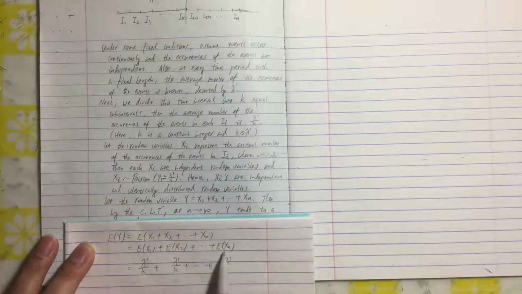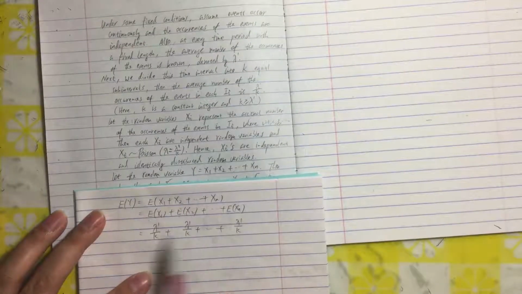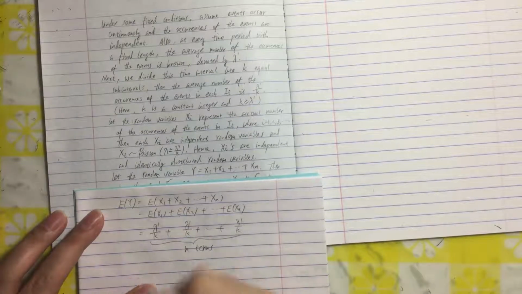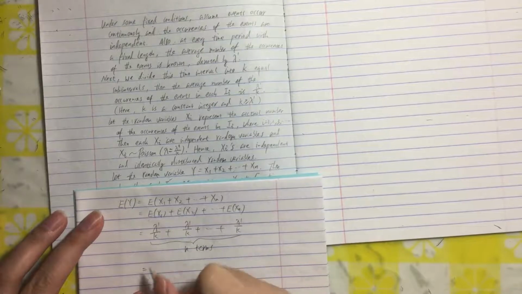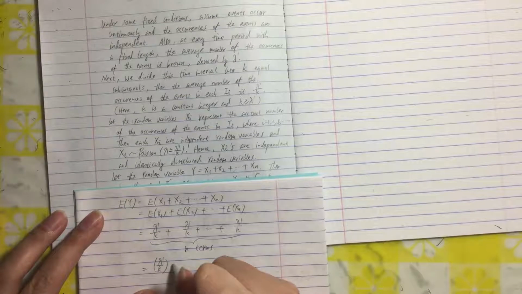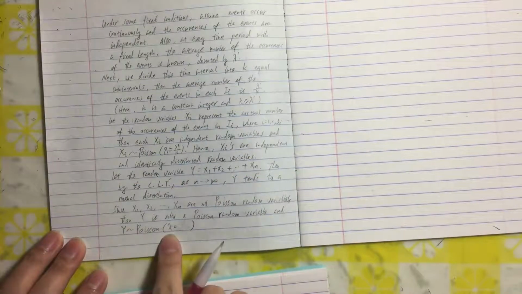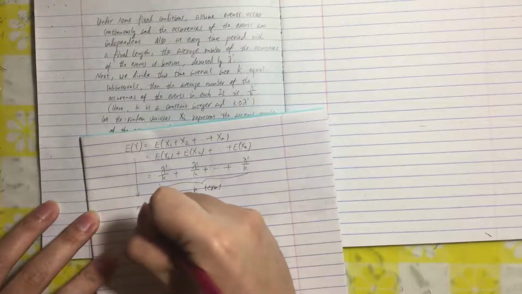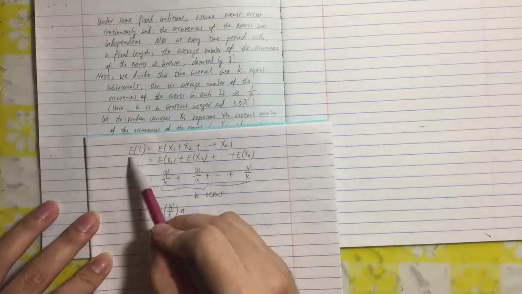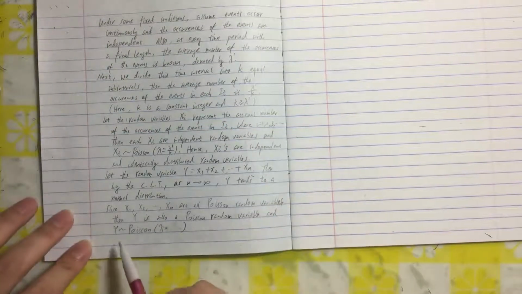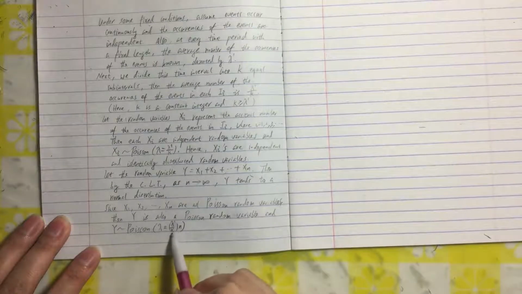From S1, S2 to Sn, there are n terms, and these terms are all identical. For the sum of n identical terms, their sum is one of the terms times n. And since Y also has Poisson distribution, its expected value is the same as lambda of Y. So lambda of Y is equal to lambda prime over k times n. So for the random variable Y, lambda is equal to lambda prime over k times n.